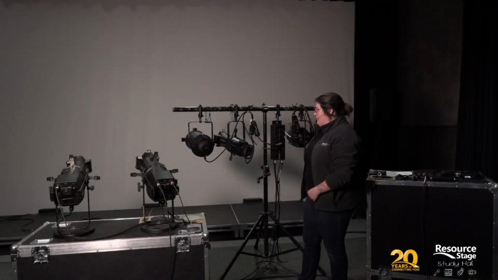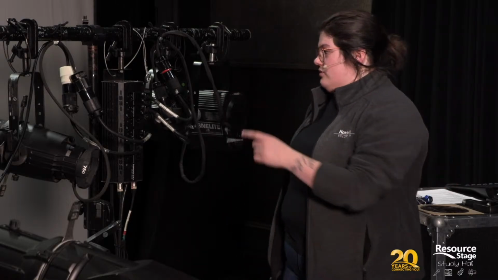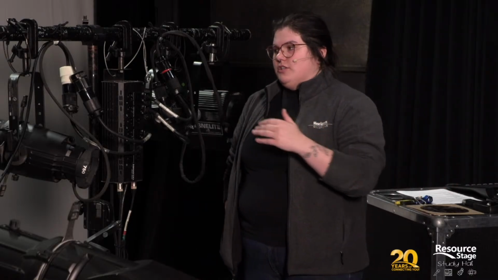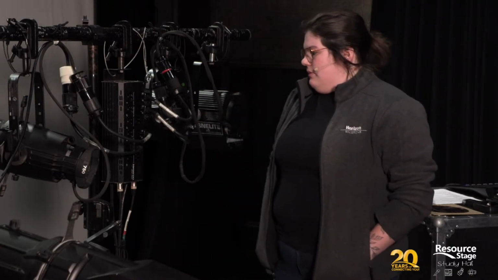Something important to note, you should not plug an LED fixture into a dimmer. An LED fixture does not like the change in voltage that you get from a dimmer. LED fixtures are kind of wired and set so that they get full 120 volts at all times, whereas your dimmer is going to adjust the voltage, and that's how you get the different brightness. So just something to kind of keep in mind.